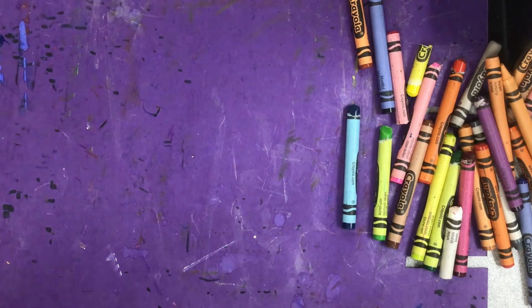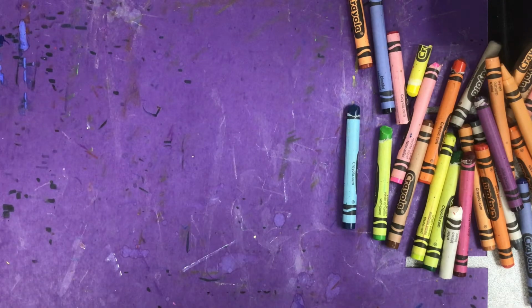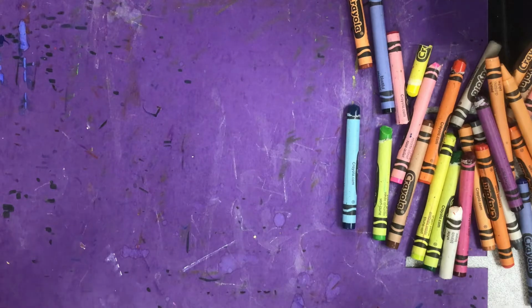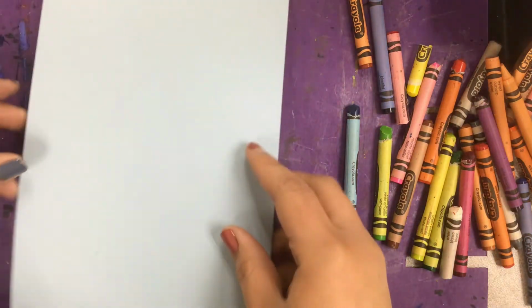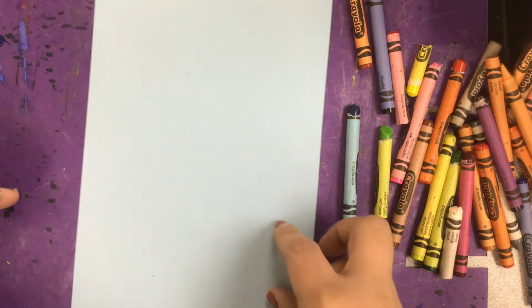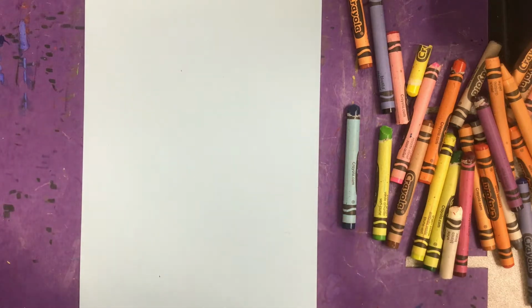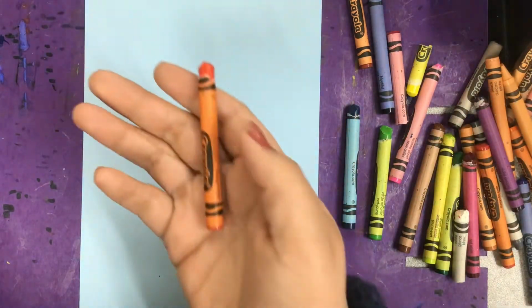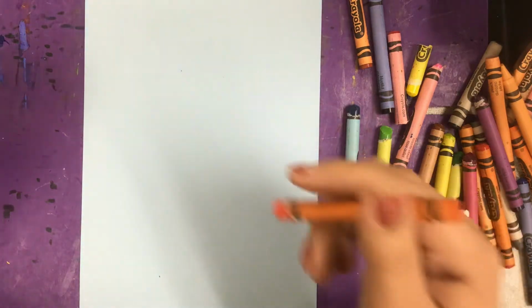The first thing that we want to make sure that we have is a piece of colored paper, or just any piece, just in case you do not have colored paper at home. So I'm going to be using a blue piece of paper. And what I'm going to be doing next, I'm going to grab any color that I want to draw with. It could be any color.